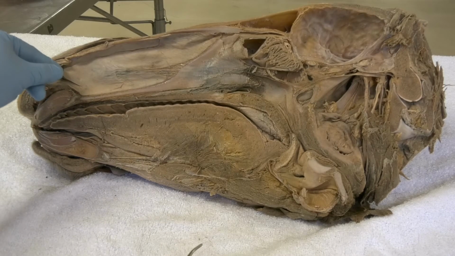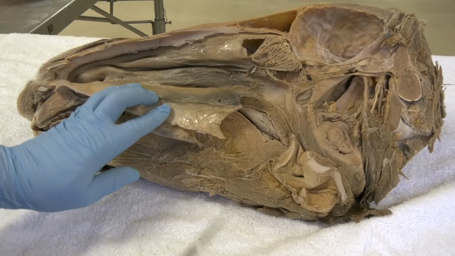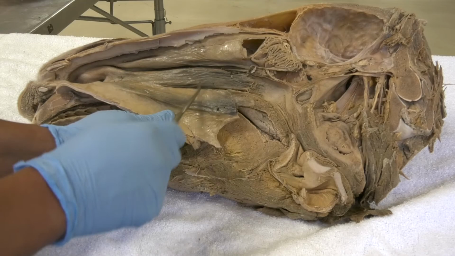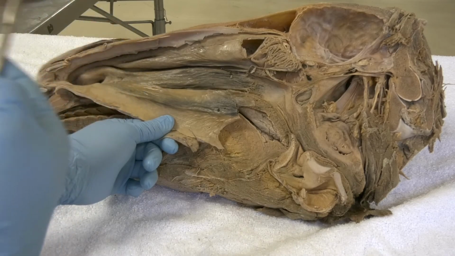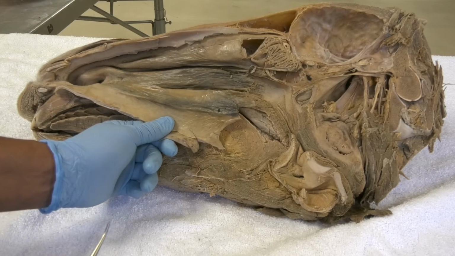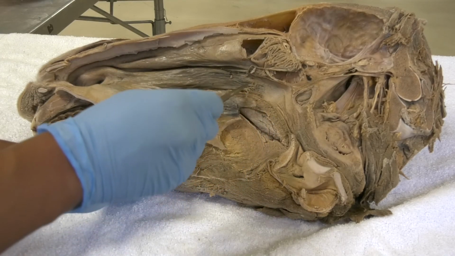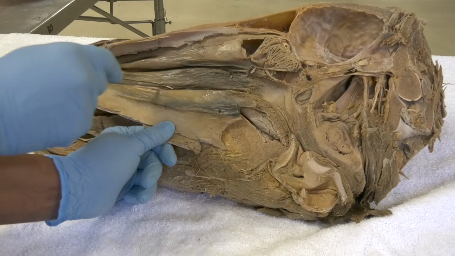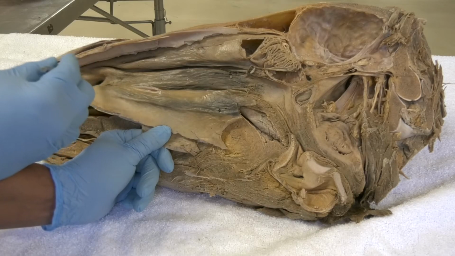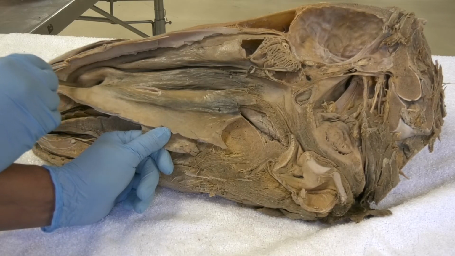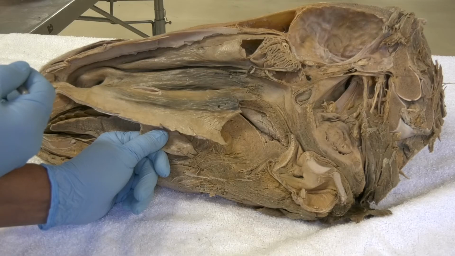Now, if we remove the nasal septum, that will reveal the concha. The concha are bony scrolls coming from the maxillary bone and covered with mucous membrane. Here is the dorsal nasal concha. Here is the ventral nasal concha. This is the alar process of the ventral nasal concha, and that is the basilar process of the ventral nasal concha. The spaces between these concha are the meatus.